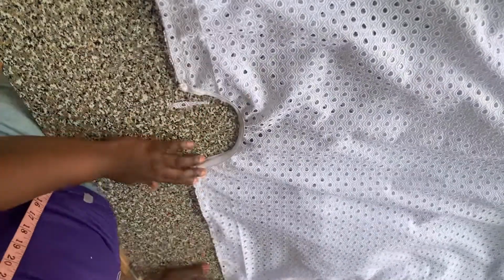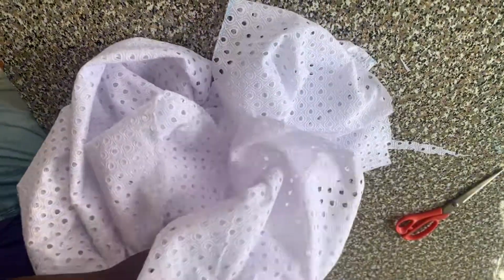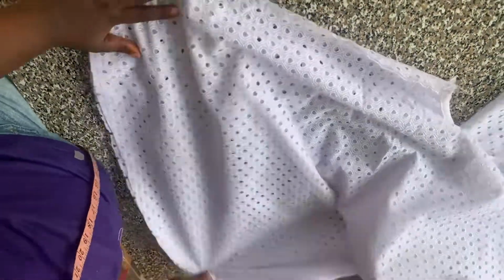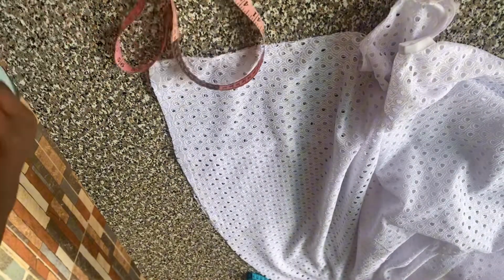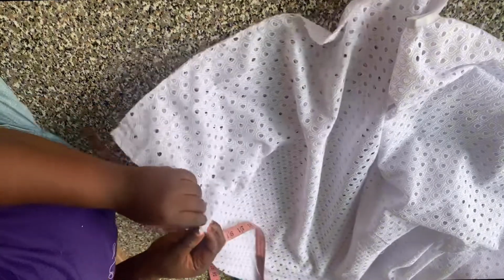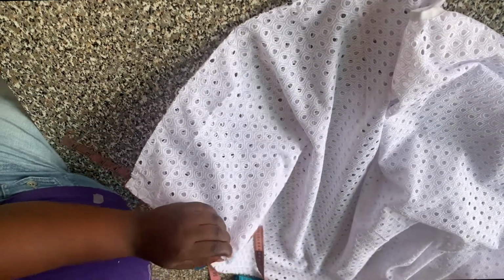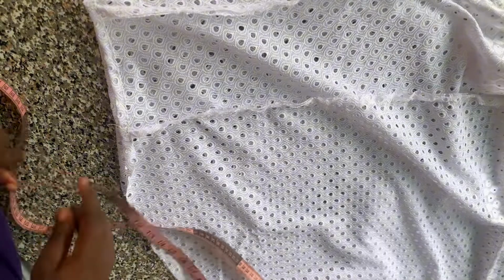So this is it, I've gone ahead to join the shoulders, and I've taped the neckline as well, my back neckline. Remember, the sleeve opening we are working with is 6 inches, so we are going to mark 6 inches from the shoulder line there. Then I'm going to notch that point, so I'll go ahead to hem my sleeve.